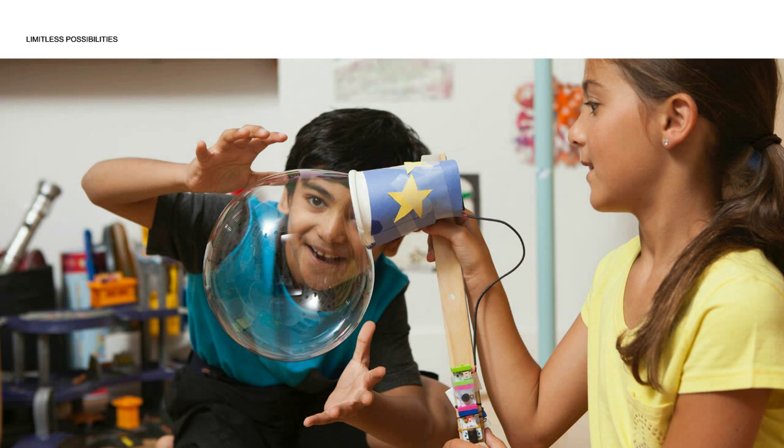And when you combine electronics with other materials, this is really where the magic happens and the possibilities are endless. We have a growing community of educators and people from all around the world who create projects and lessons and post them on our website.